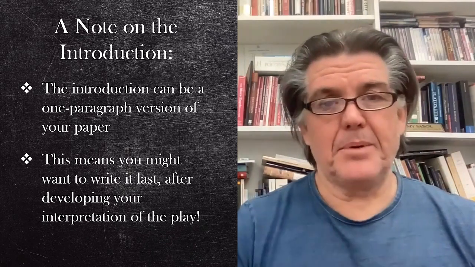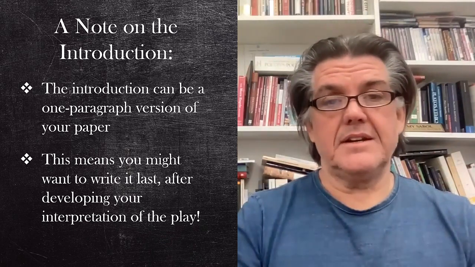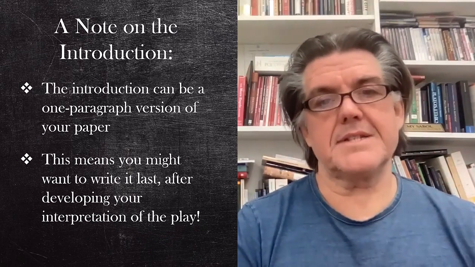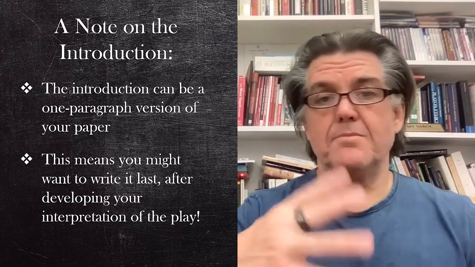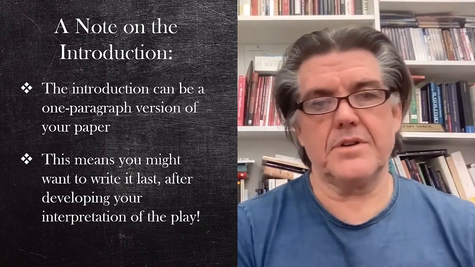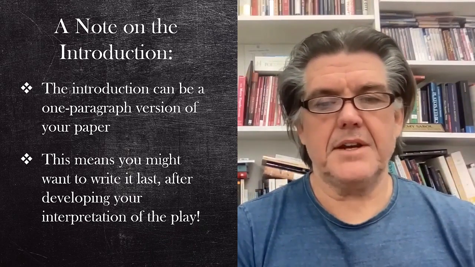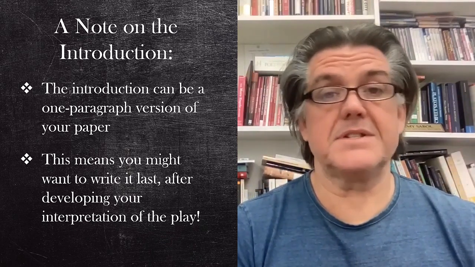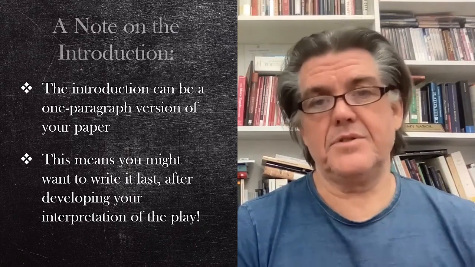The rest of the paper is an opportunity to try to persuade your reader of the same thing. So it's just more space to walk through the thing that you did in the introduction. So you might think of the introduction in that way and see if it's helpful. Again, you do not have to do your paper this way. It's just a suggestion.